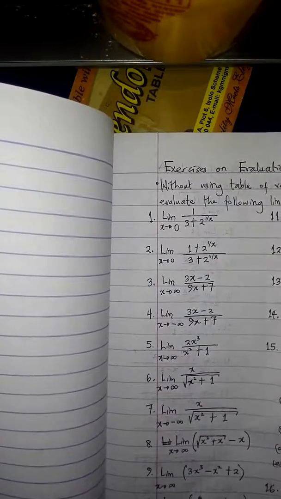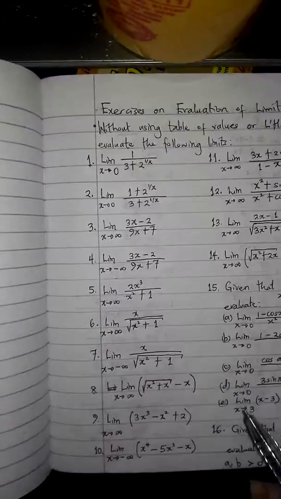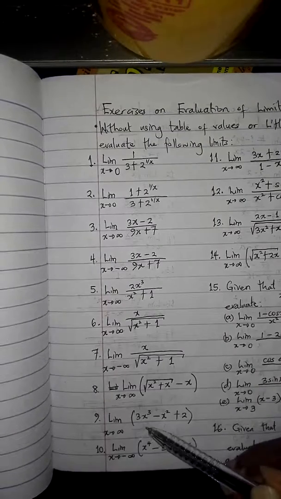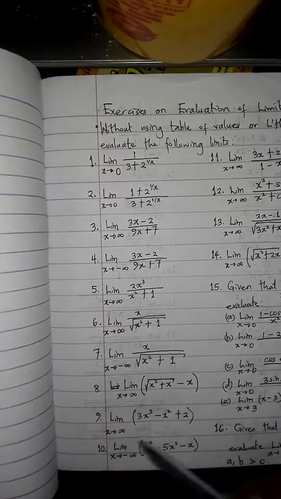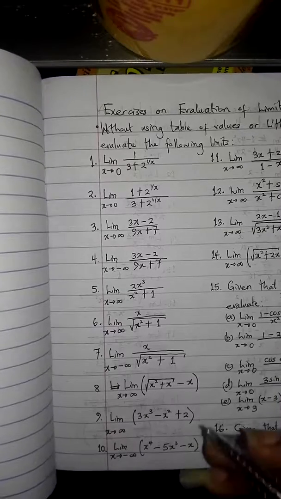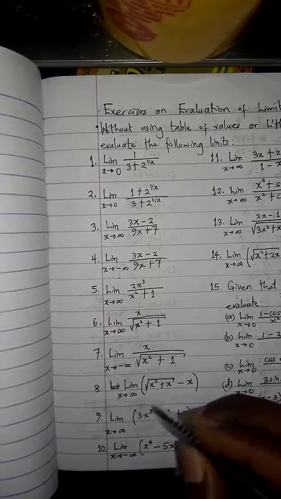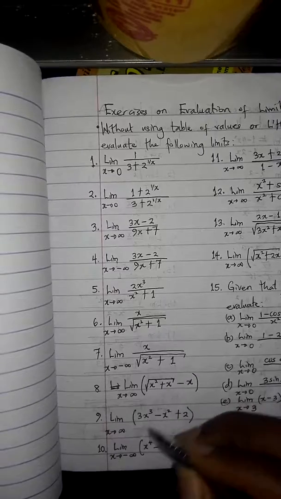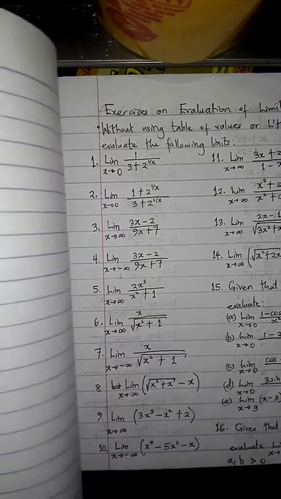Okay. So you remember we talked about limit of polynomials like this form. We said that it is the highest power of the polynomial that determines the limit. Okay, so we saw that. Let me quickly point out something here that can help you.